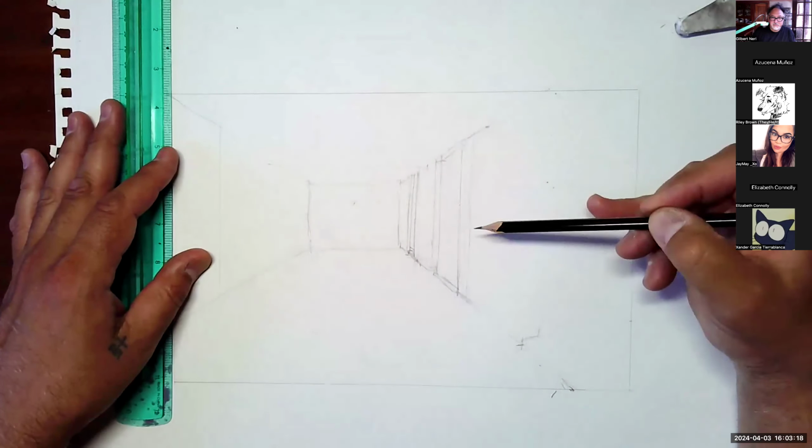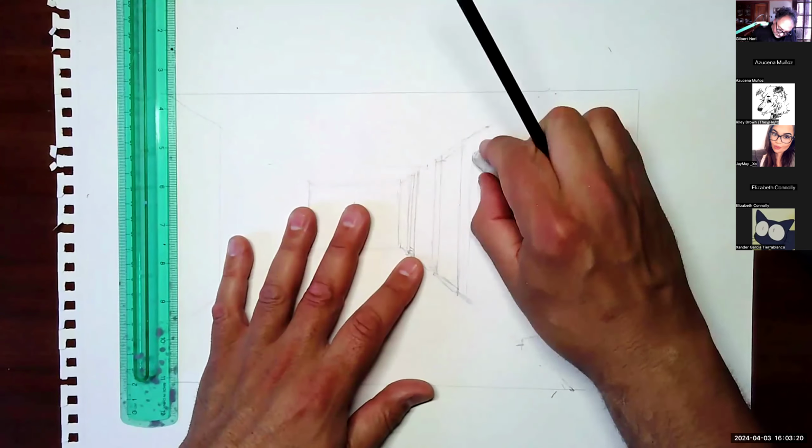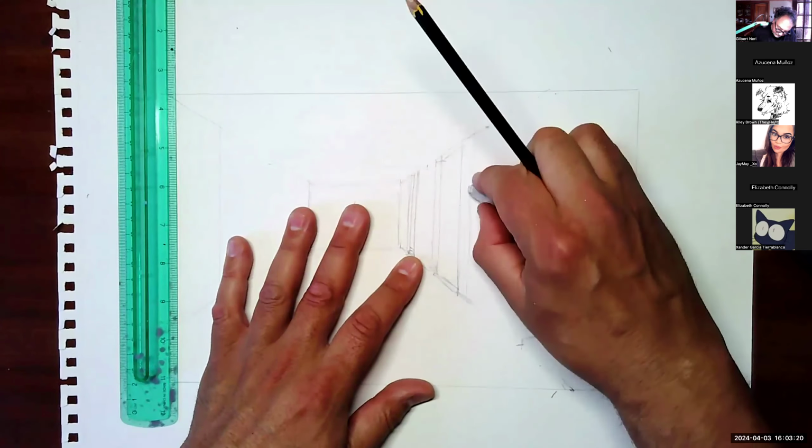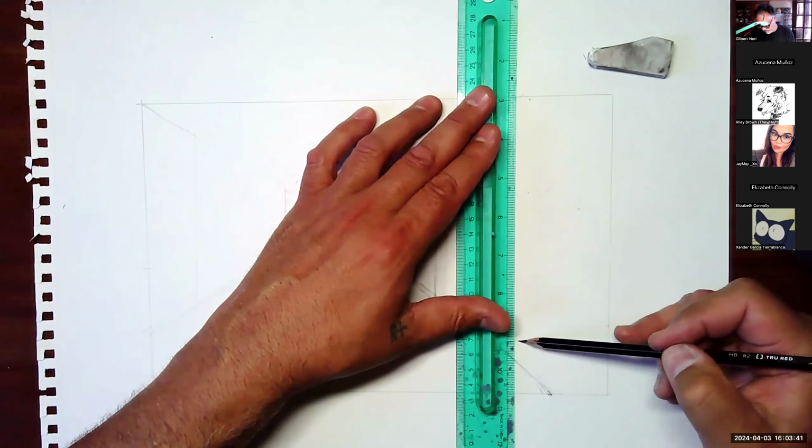It's not perfectly straight. And then this guy right here comes down, and then I'll go ahead and get this up here. Here.